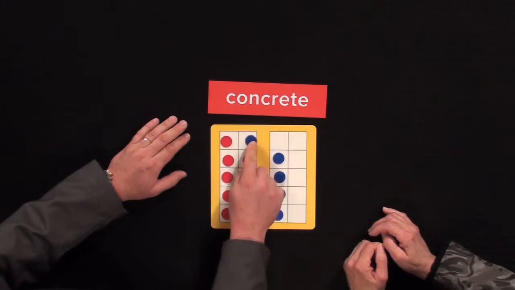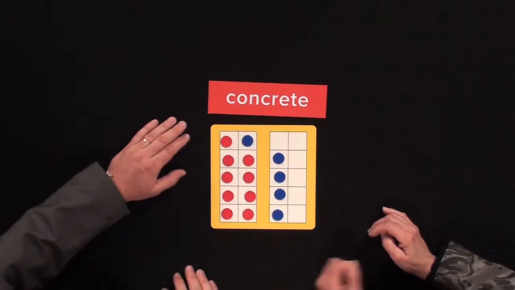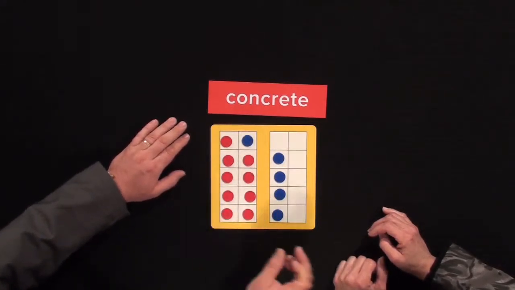So 9 and 5. Same as, what do we have now? Now we have a full 10, so 10 and 4. That's right. So we've taken 9 and 5 and we've bridged to 10 or completed that 10 and made that 10 and 4. Right. So I like to start with the concrete, but I don't want to leave it at that. I want to then take them to a pictorial representation.